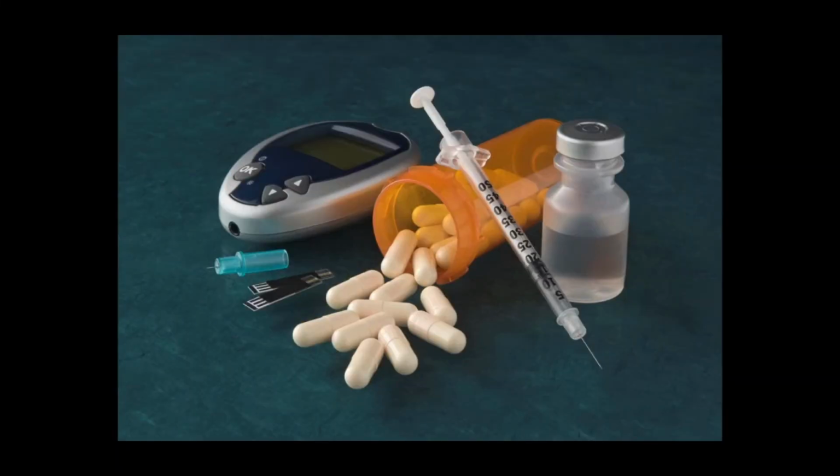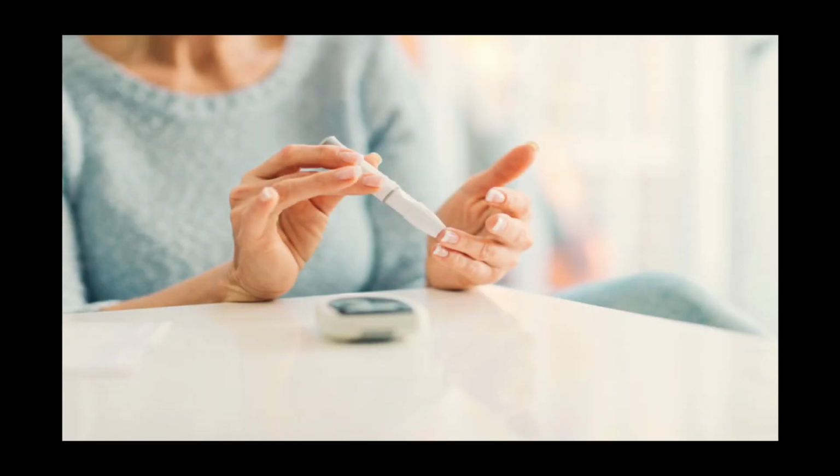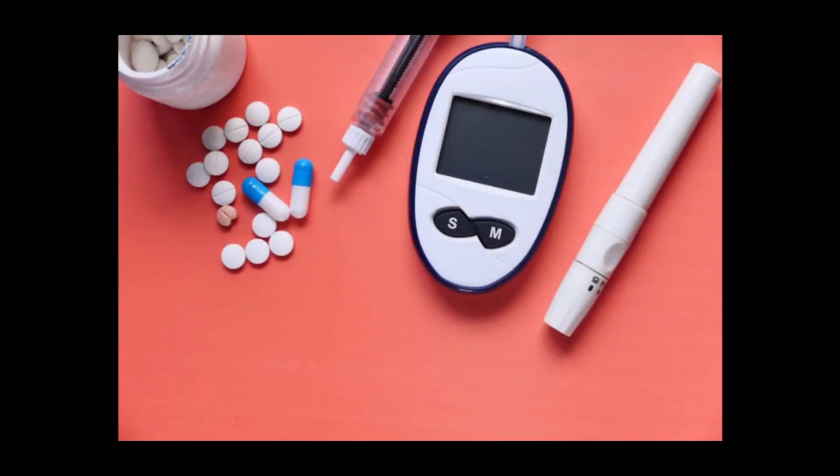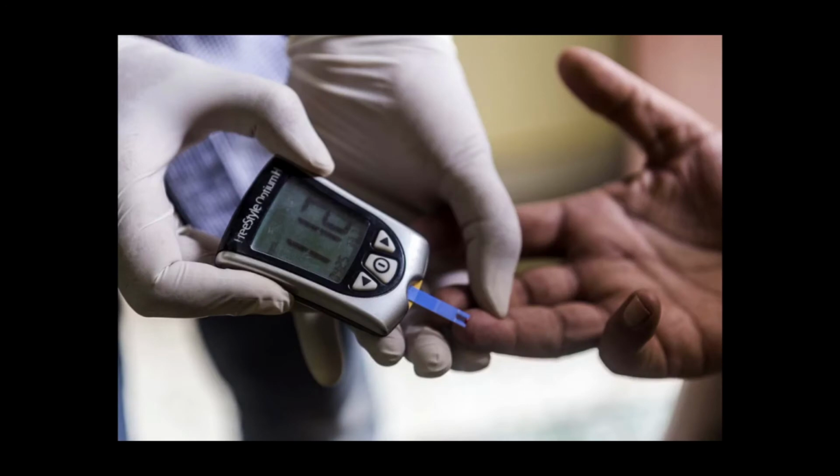Now, what are the different types of diabetes? There are two major types of diabetes called type 1 and type 2. Type 1 diabetes was also formerly called insulin dependent diabetes mellitus or juvenile onset diabetes mellitus.